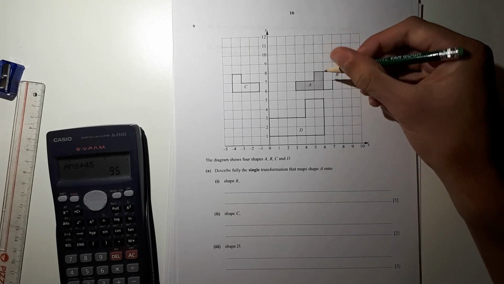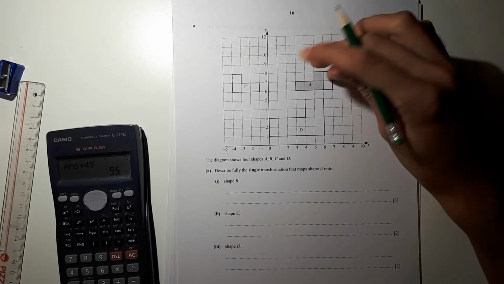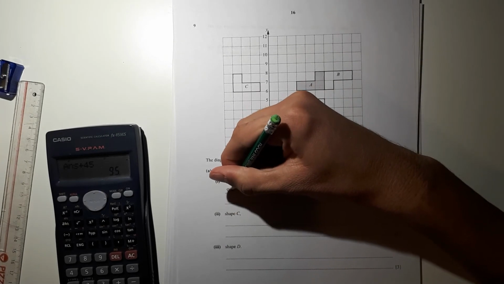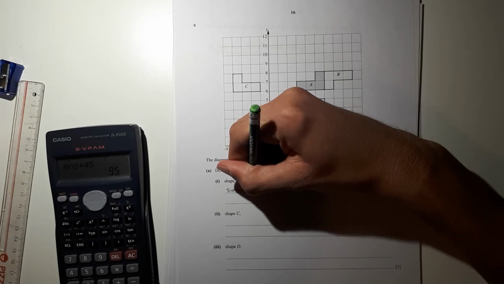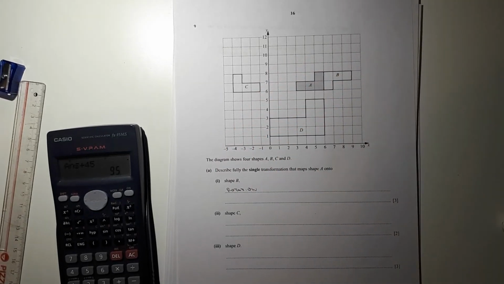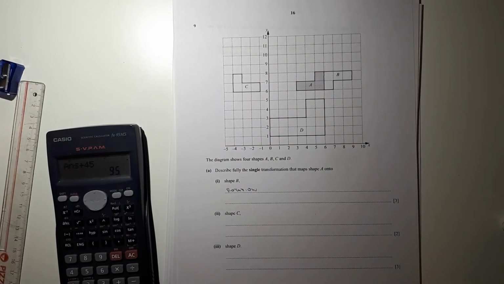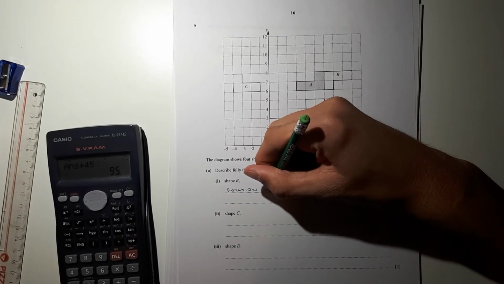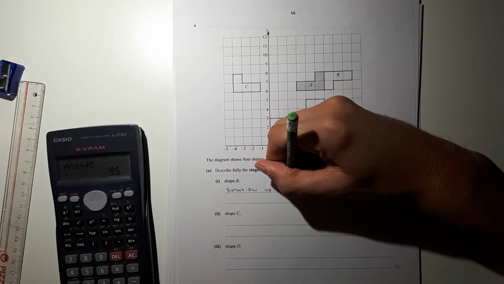So we can see that this is a rotation, as this had flipped. So it is rotation. So we have to say three things. First, what kind of transformation it is, then the direction, and it went 180 degrees.